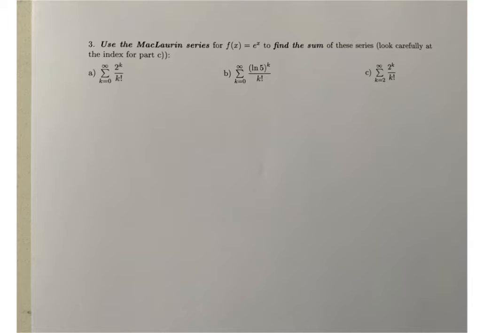Here we're being asked to find the sum. So the way it's worded, these series converge. That's not at issue. What we want to do is find the sum. And how do I want you to do it? I want you to use the Maclaurin series for e to the x. Of all the materials in certainly chapter 11, the Maclaurin series for e to the x is the most important part. You'll see references to it in other classes. It's just a fundamental result.